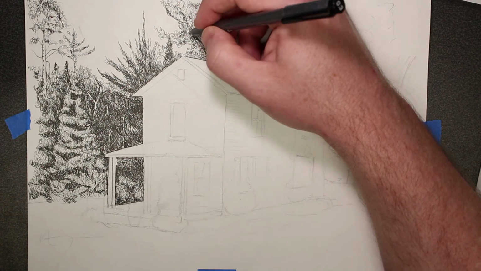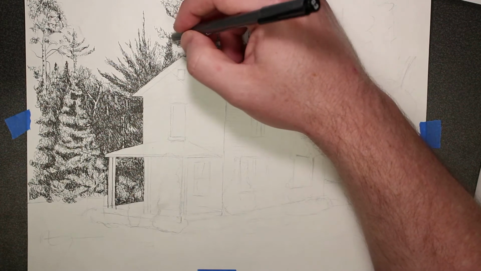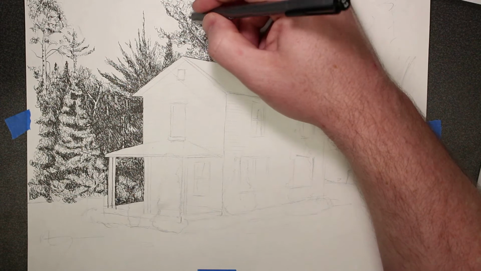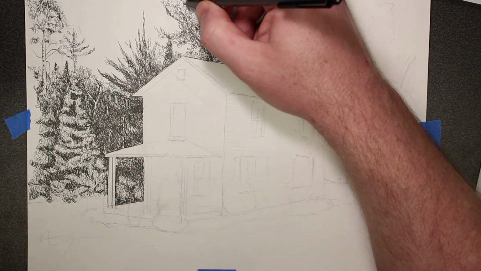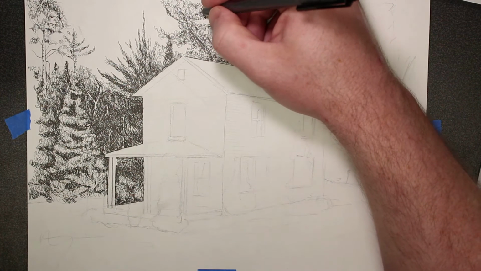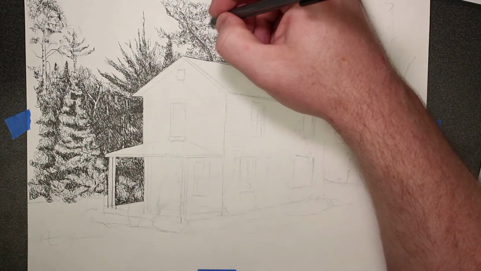There are a lot of areas over here where you can see through the trees and there's large areas of the sky visible. So don't just cover this whole area. Look at your photo reference and make sure you can see that white of the page through areas of these branches.